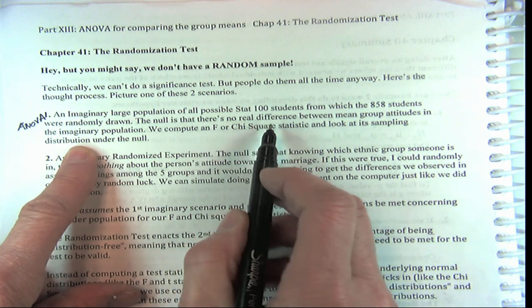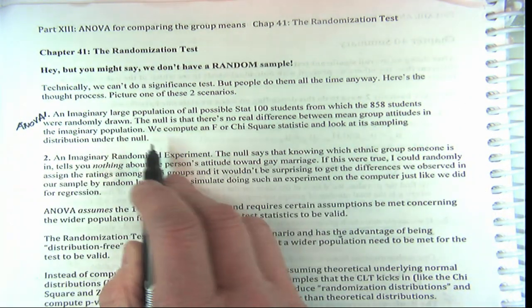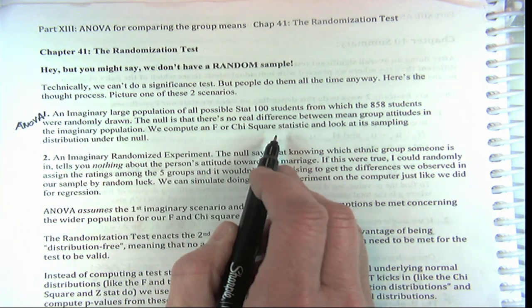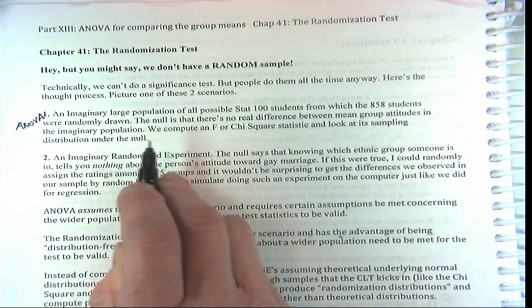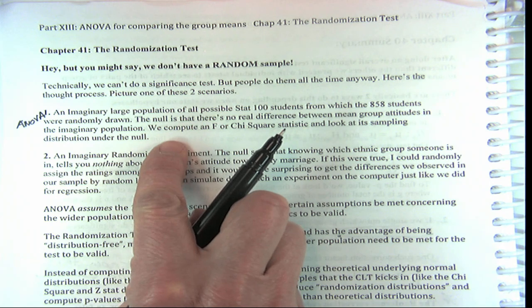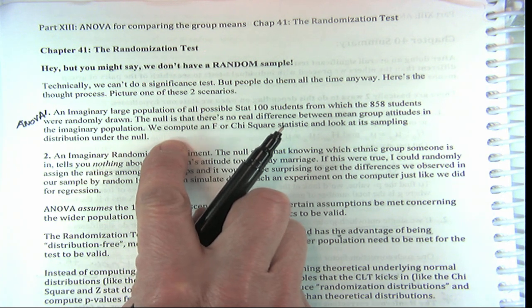The null is that there's no real difference between the mean group attitudes in this wider imaginary population. And we compute an F or chi-square statistic and look at its sampling distribution under the null. And that is okay to do if you really think that the class is very typical of this wider population. So people do that.